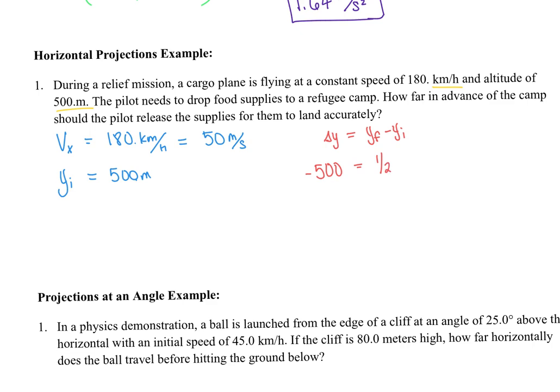And then for these, the only thing affecting how long it takes for it to fall is really gravity. And so here we're solving for time squared. It's going to be the square root of 1,000 divided by that 9.81. So that tells me really the time of it dropping.